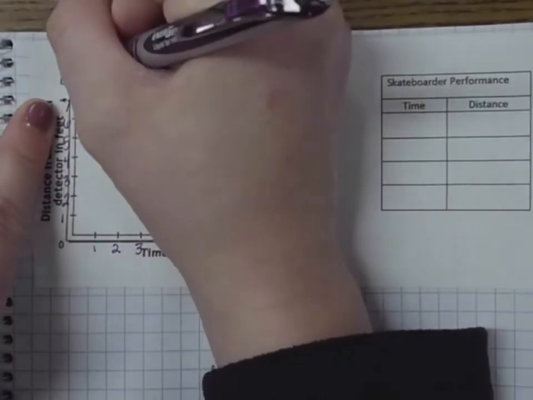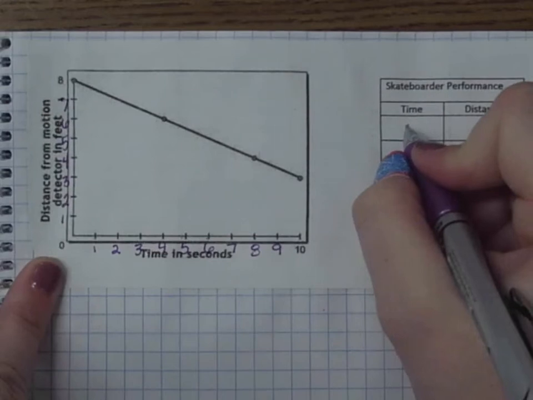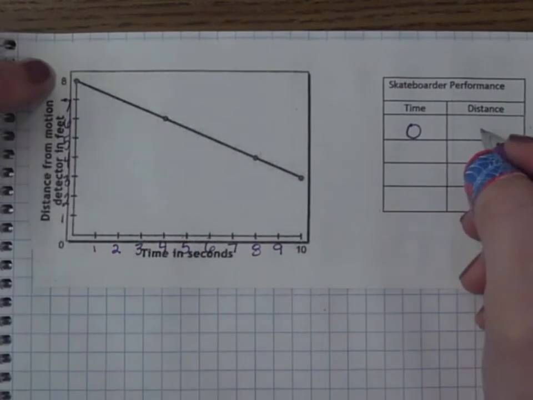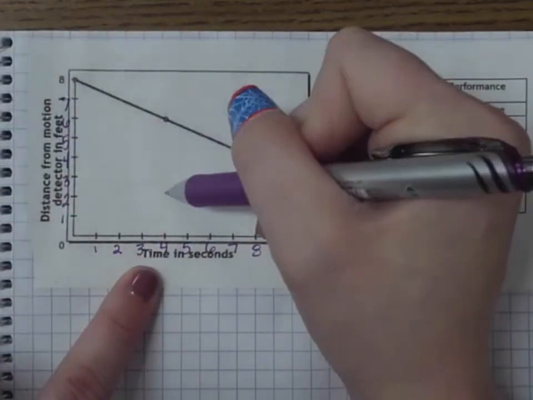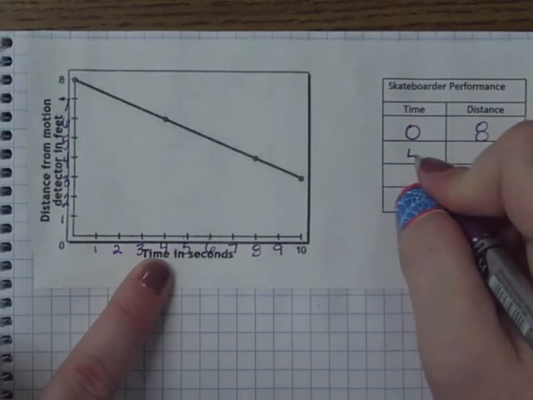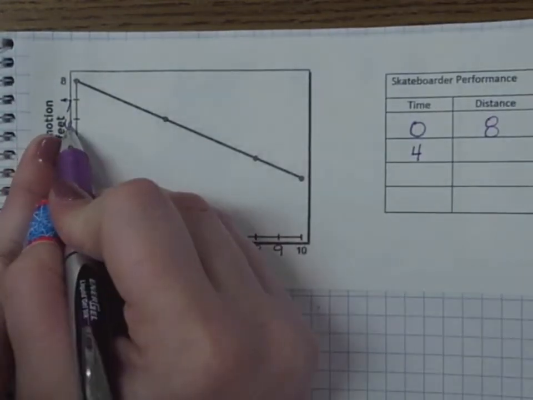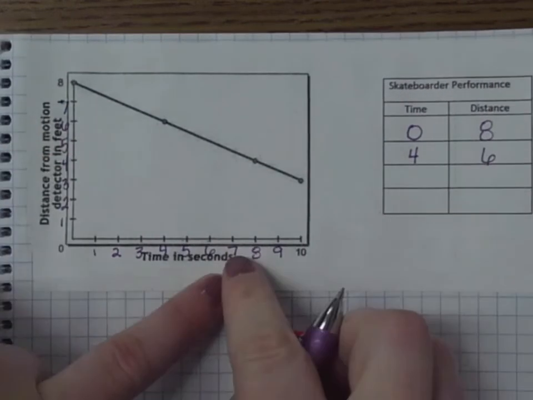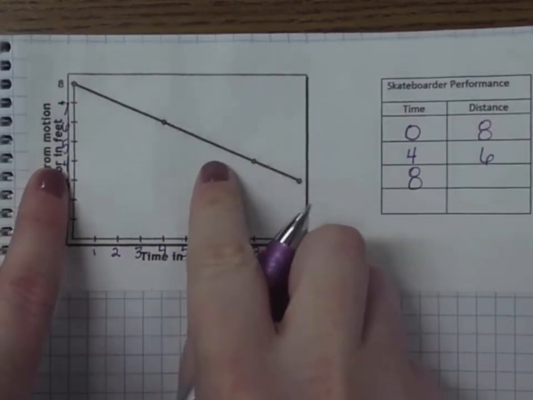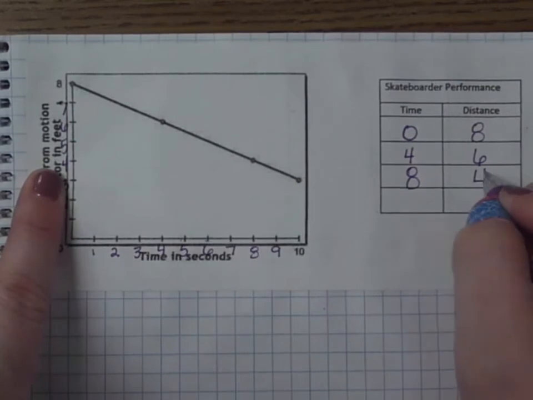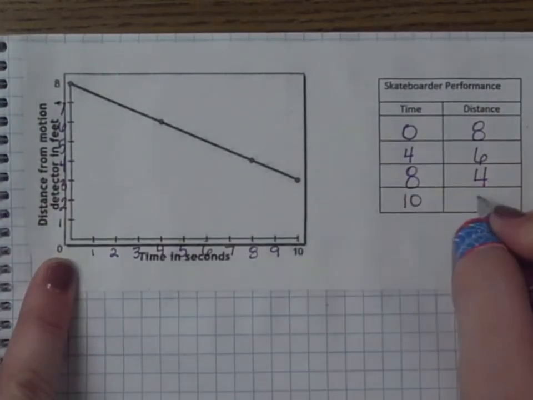Okay, so let's go ahead and write our points. So the first point is at 0 and a distance of 8. The next point is at a time of 4 and a distance of 6. Then we have 8 and a distance of 4. Then we have 10 and a distance of 3.